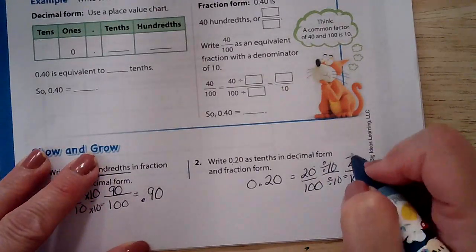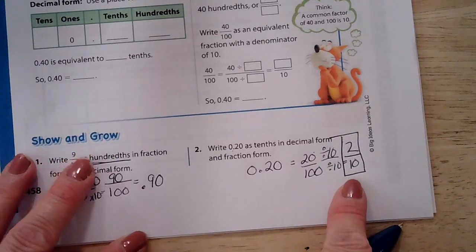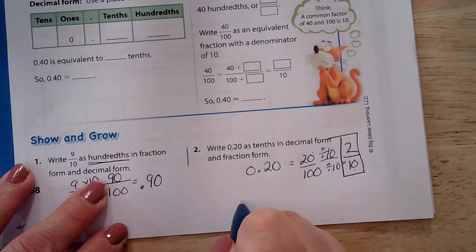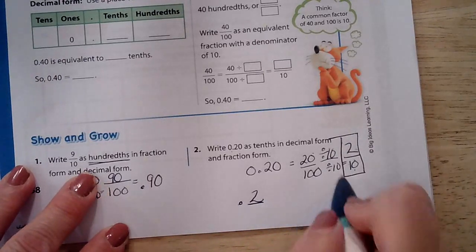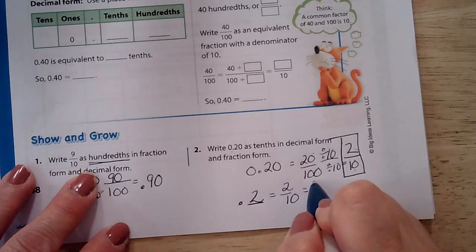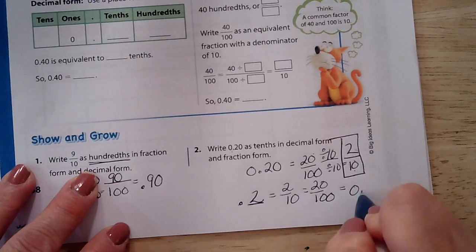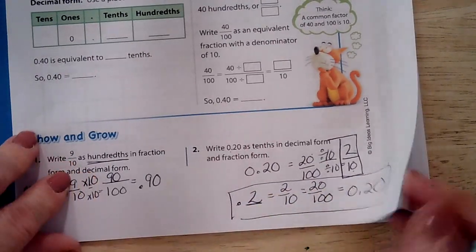So now we have it in fraction form. And how would we write 2/10 as a decimal? Well, we have only one 0, so we only have to fill in one space after the decimal point, and that's our numerator, 2. 0.2. Let me just rewrite it, is the same as 2/10, which is equal to 20 over 100. They're equivalent, which is equal to 0.20. Those are all equivalent. They all are equal. Okay, let's go ahead and move on.